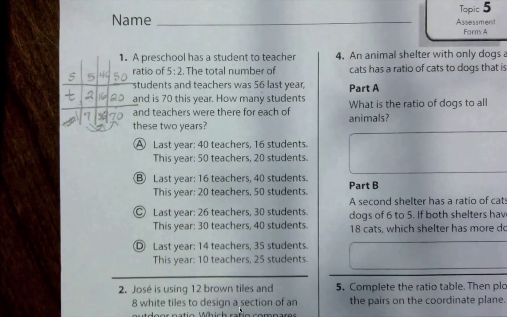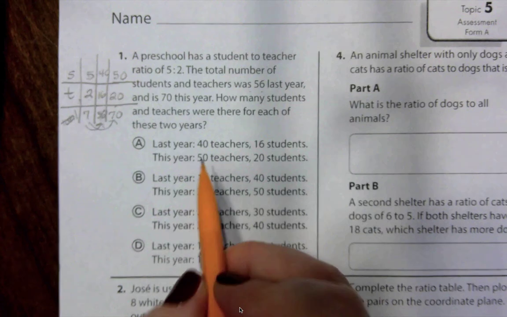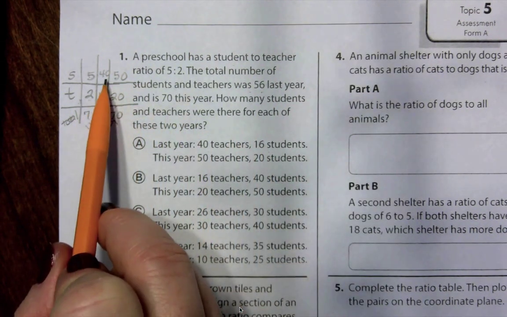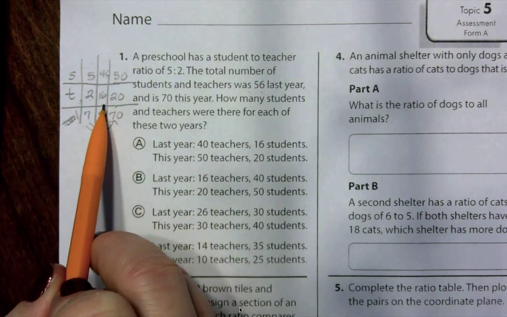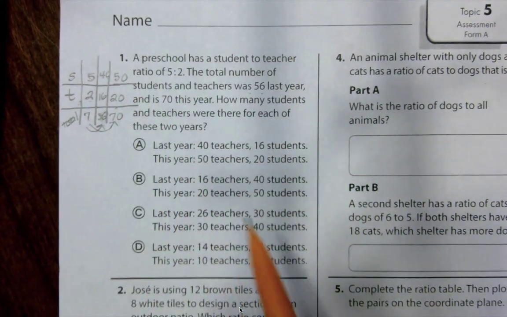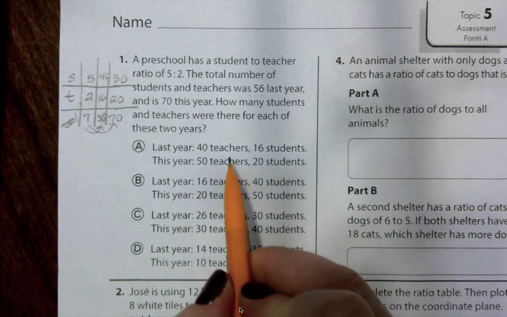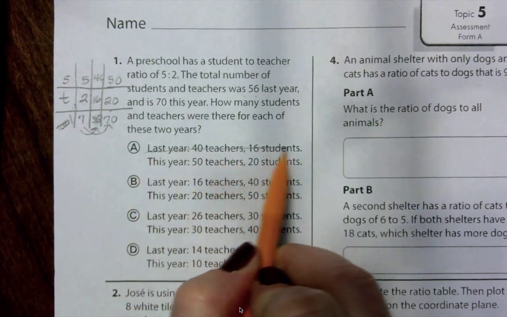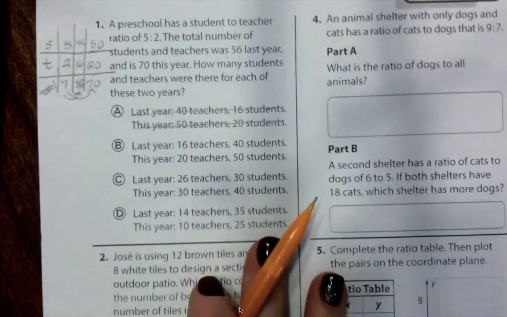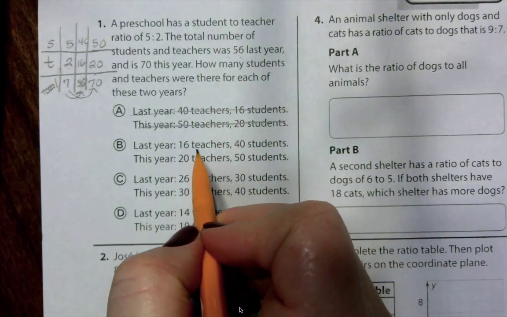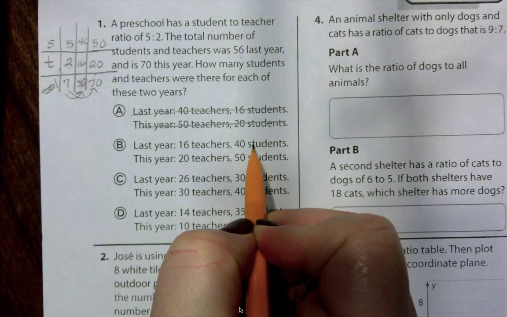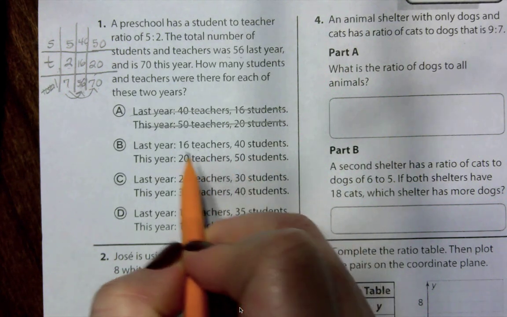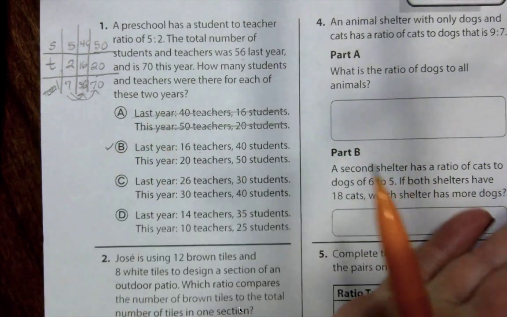So let's look at this. They're saying last year, 40 teachers and 16 students. Well, let's look up here. We had 40 students and 16 teachers. You have to be aware of what it's labeling. That's why we labeled over here. So we know it was actually 40 students. So this A has to be crossed out. Then we have last year, 16 teachers and 40 students. That checks the box so far. And this year, 20 students and 50 teachers, which also agrees. Let's just put a check just in case.